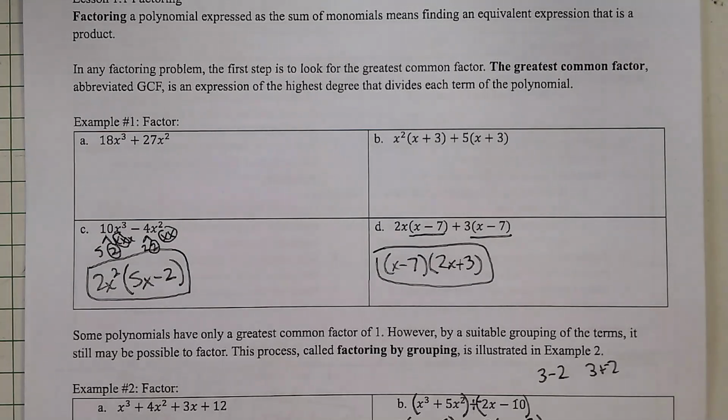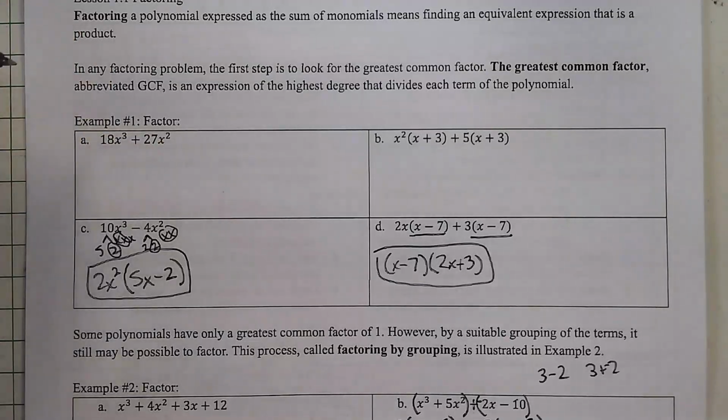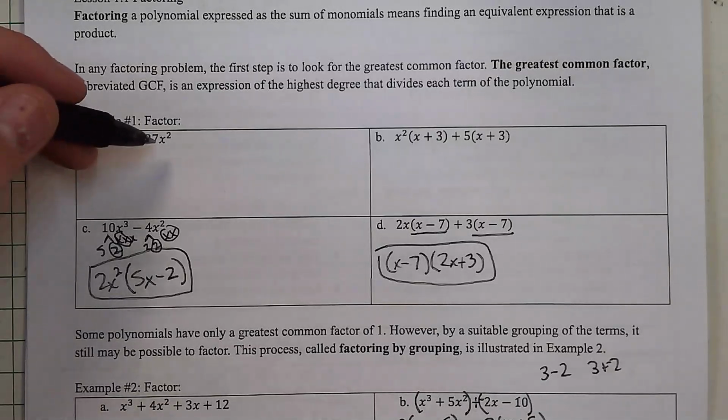All right, today we're going to do factoring. So the first thing you want to do when you factor is see, do I have any common factors in the term? So I'm going to look here at 18x cubed plus 27x squared. I'm going to ask myself, are there any common factors in 18x cubed, 27x squared?